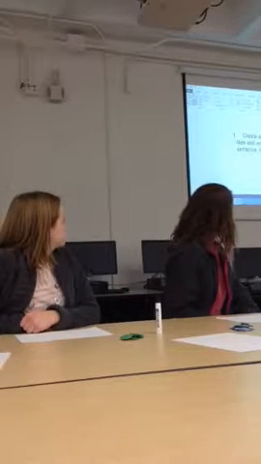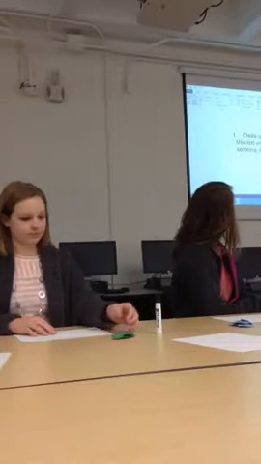Create a 3x4 array with your tiles. I already gave you guys each of your tiles and your markers and your whiteboards. So create a 3x4 array with your tiles and write the number sentence, including the total area.